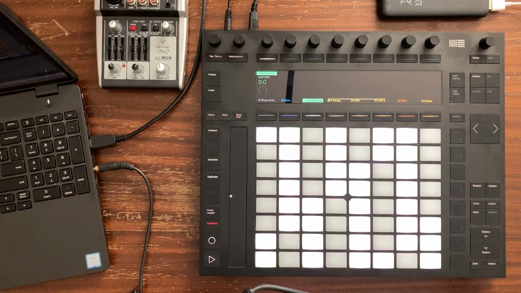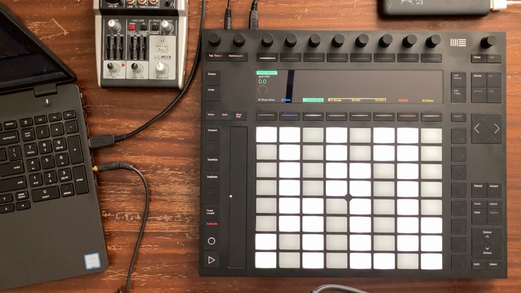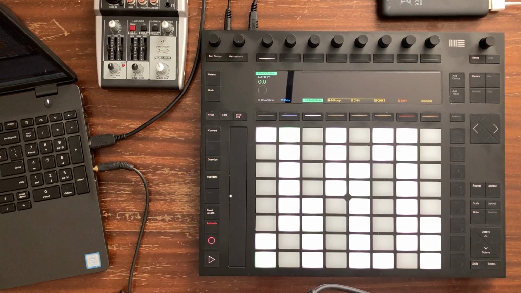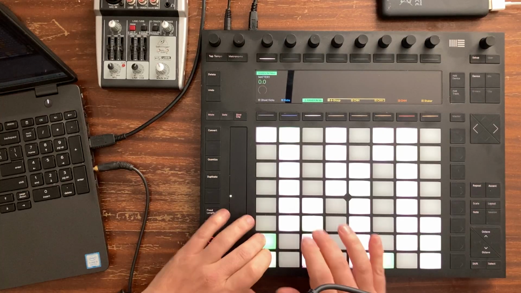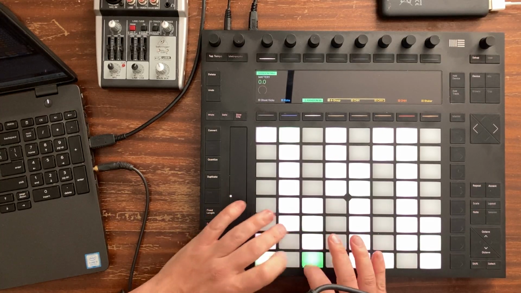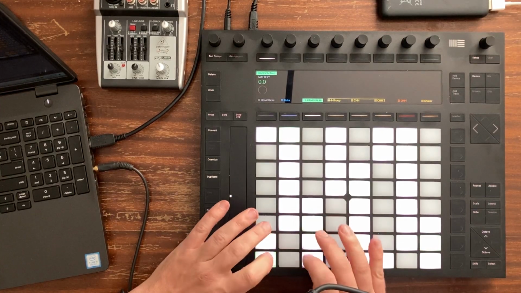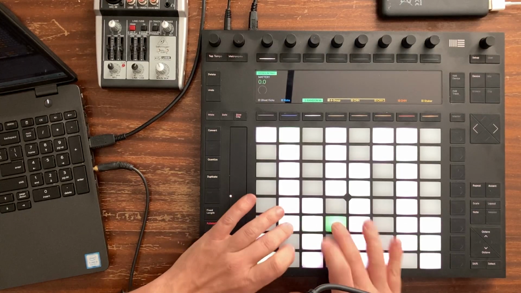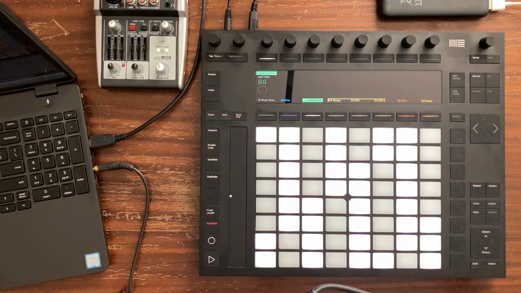All right, that's a pretty good preset. I'm gonna stick with this for now. Let's record something in. Okay, so there's something usable in there. I'm just gonna loop a couple parts and feel them out.